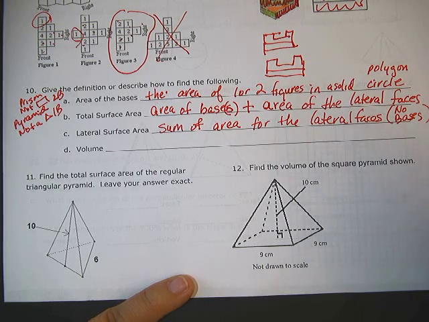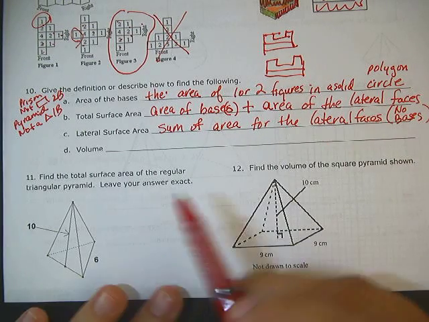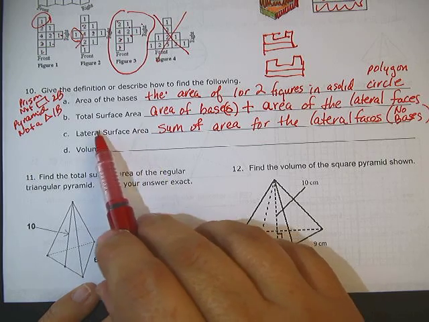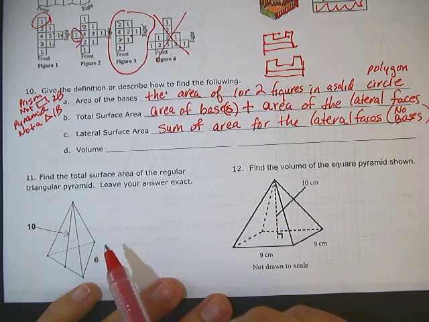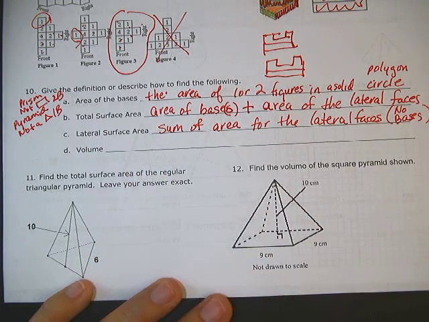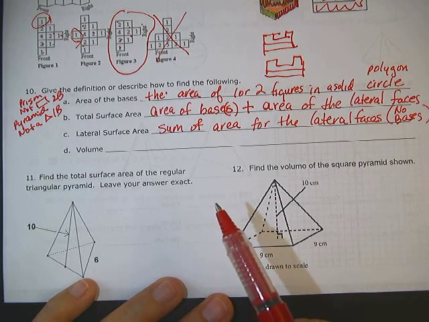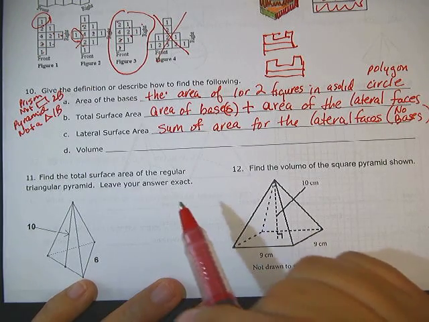When we're asking a problem to find one of these, unless it says lateral surface area, assume we are asking for total surface area. Unless we say, oh, we're taking this part off, or it's a composite solid, in which case you'll have to look at each face.